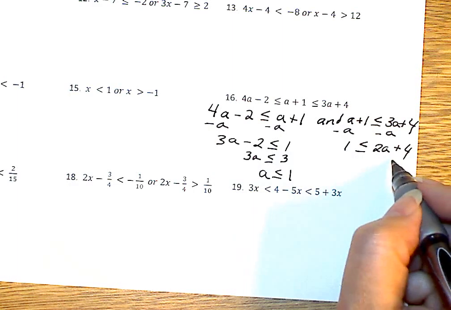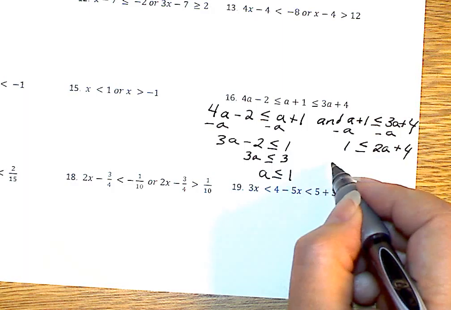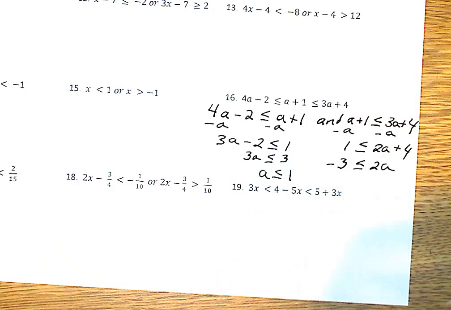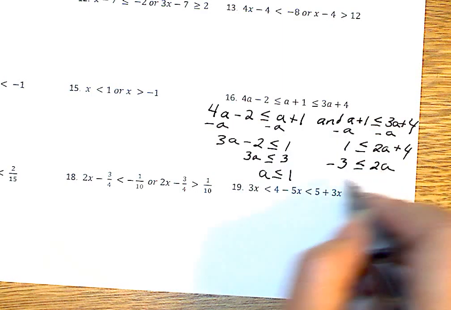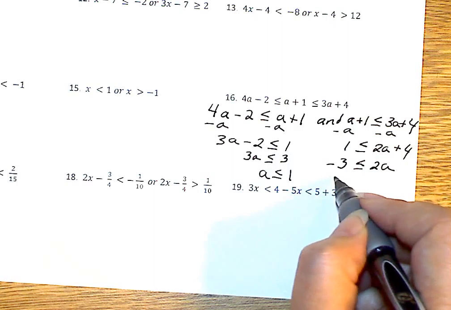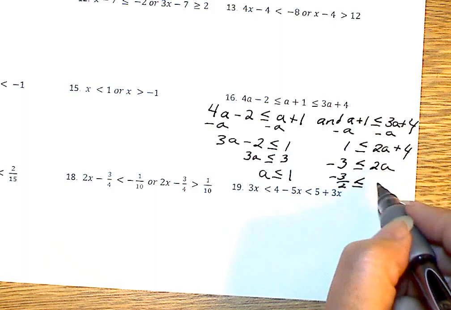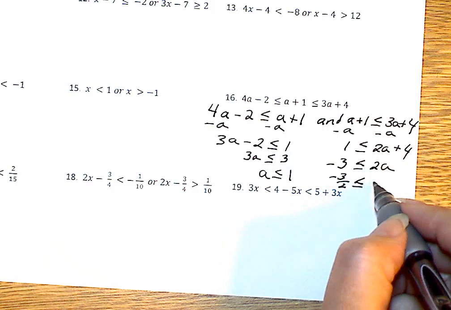Minus the 4 from both sides. So I have negative 3 is less than or equal to 2A. Divide by 2. So I have negative 3 halves, which is less than or equal to, oops, I forgot, A, yep.